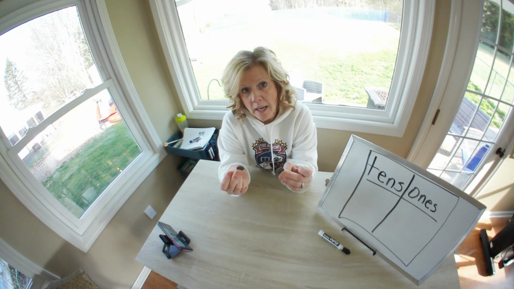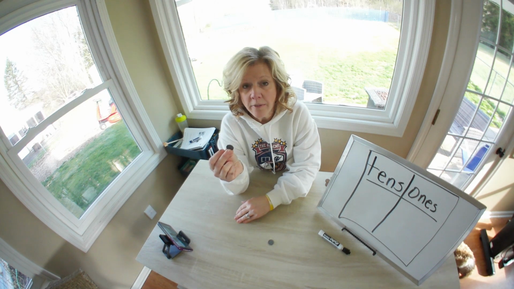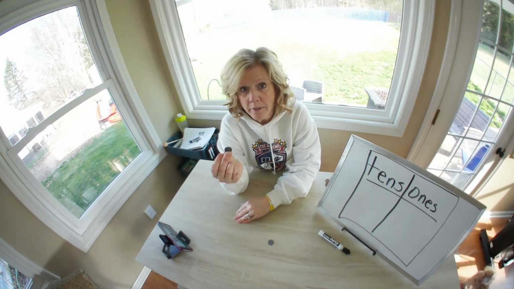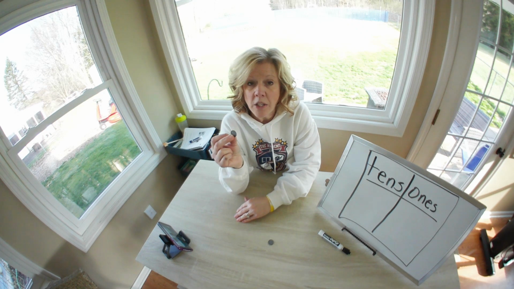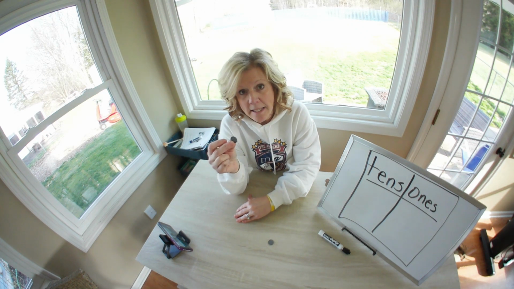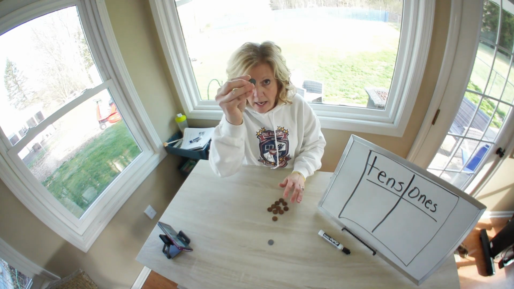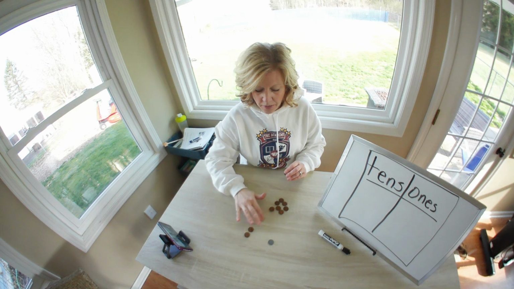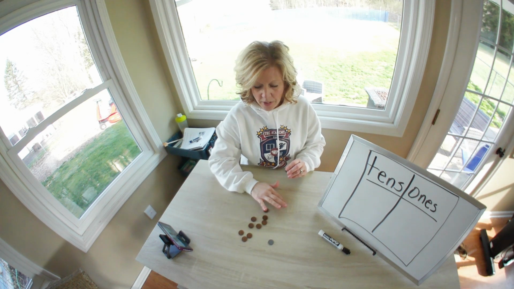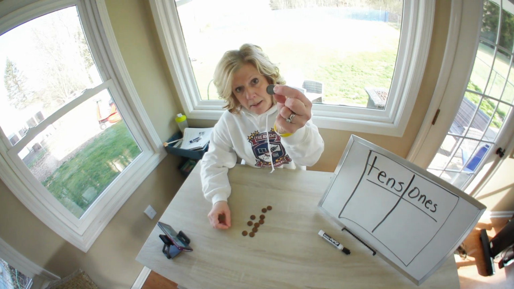But before I do that, what I want to do is exchange a dime for something. Do you have any ideas what I would exchange it for so I can find out how much money I have? In this case, we're going to do 10 pennies because a dime is actually worth 10 cents. So I'm going to take 10 pennies and I'm going to trade this dime for 10 pennies. So I have 10 pennies right here. So now I have another dime and then I have these 10 pennies.